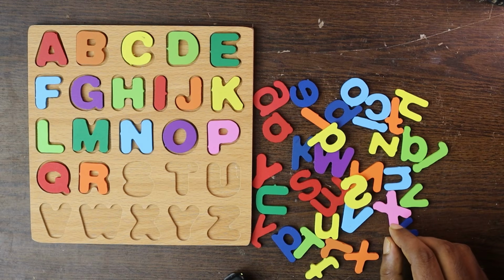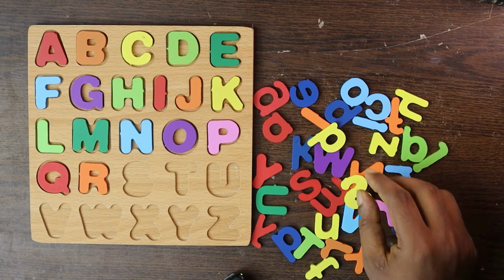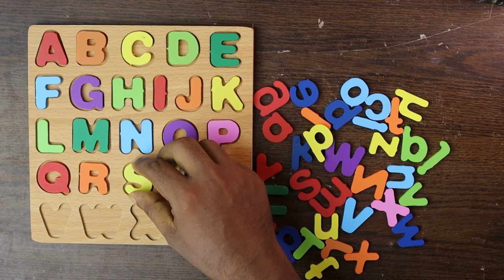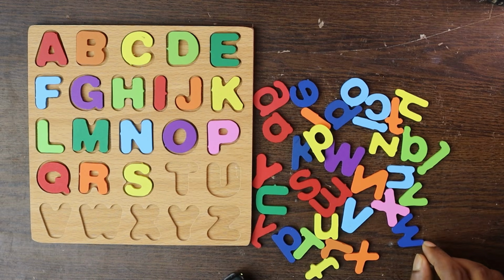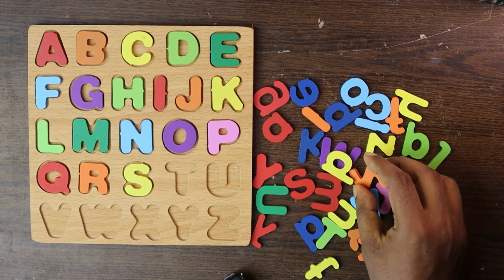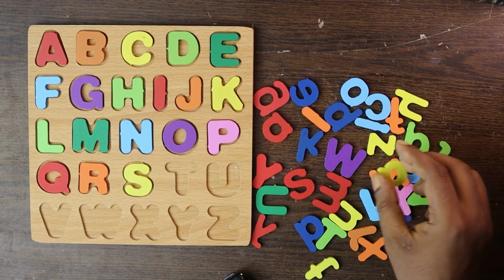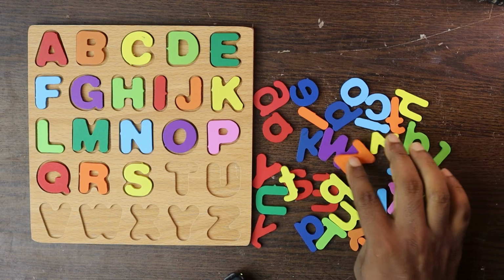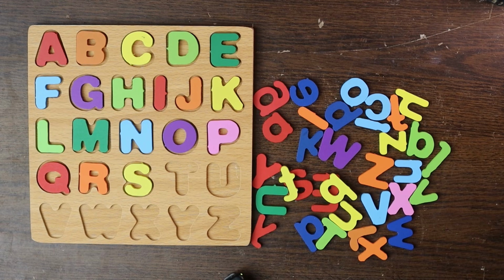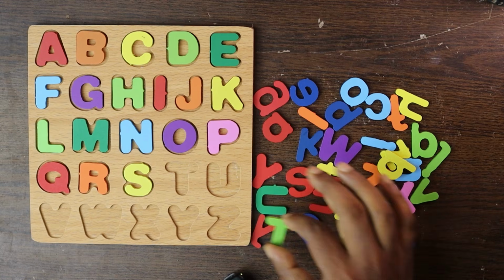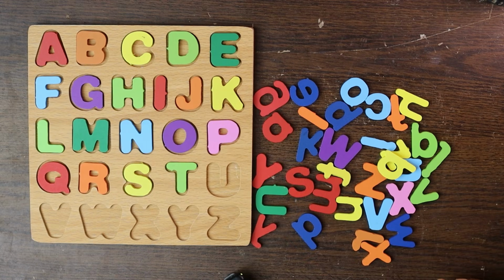R. R for rose. S. S for sun. T. T for toy.